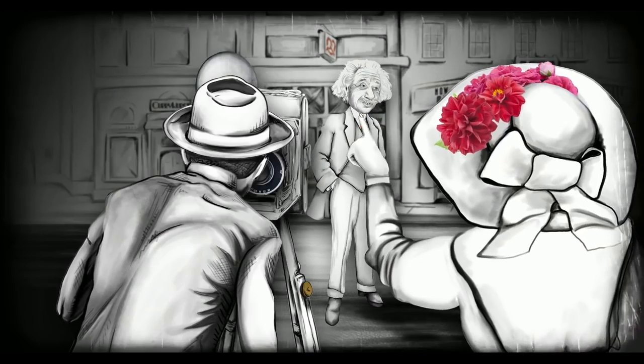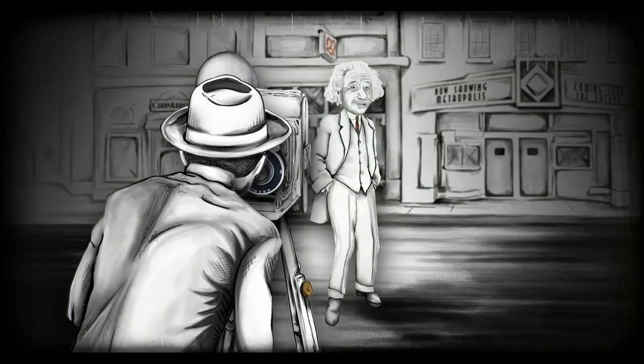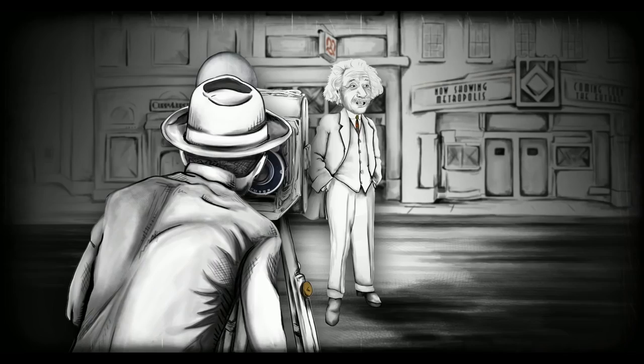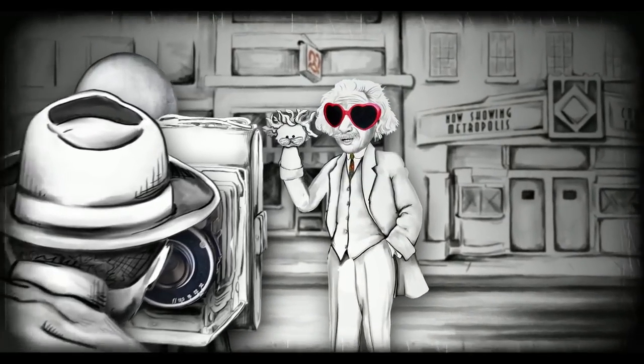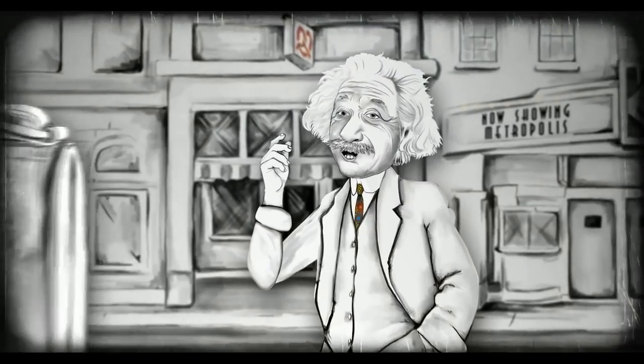Oh, look, Professor Einstein, you look so cute. So I look pretty here? Yes, yes. No, wait, that's my bad side. But if I go... Ja, das ist gut. What if I stick out my tongue like this? Bah! Sehr gut.